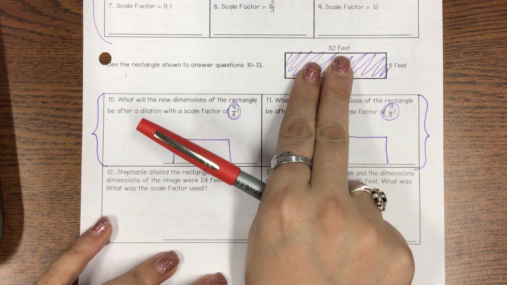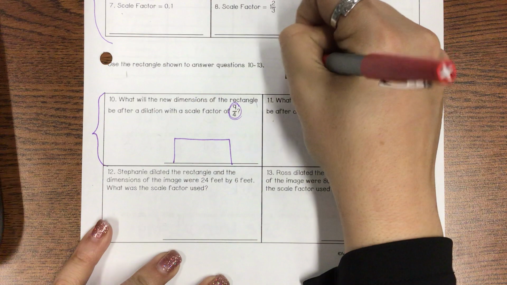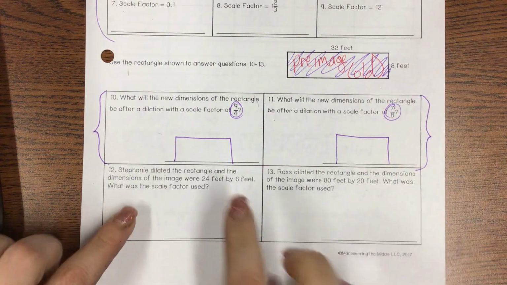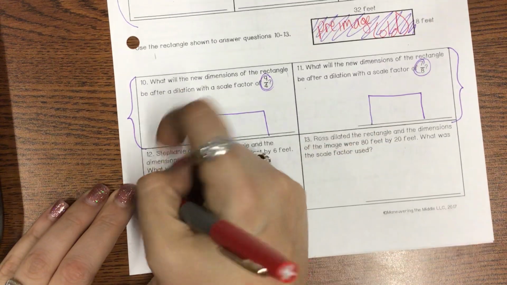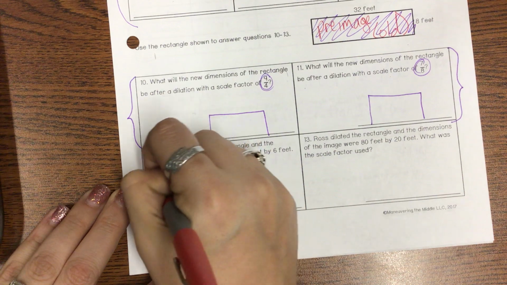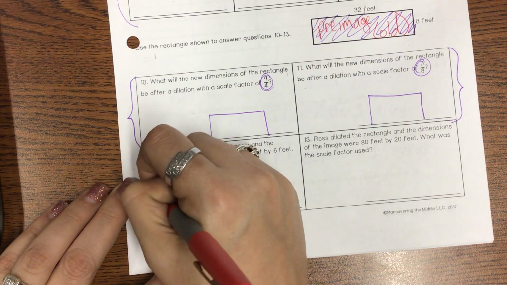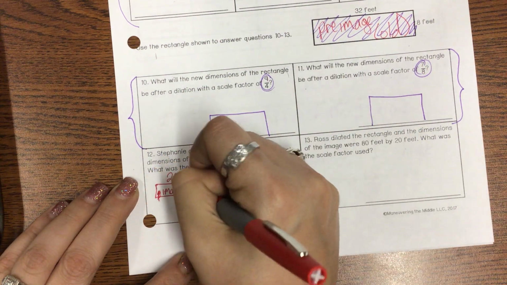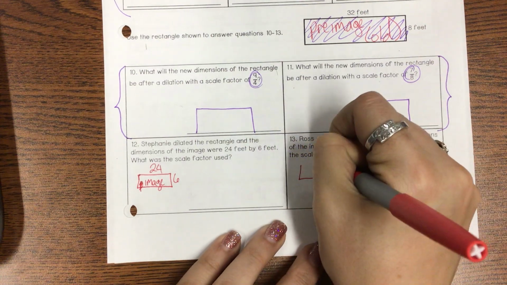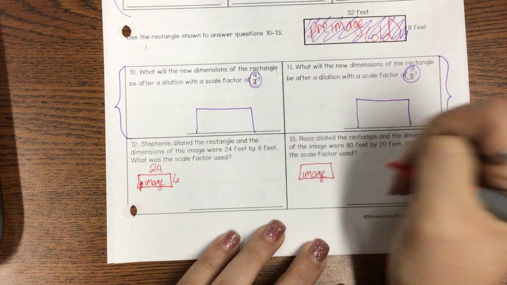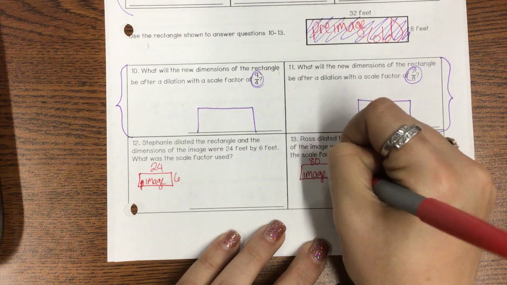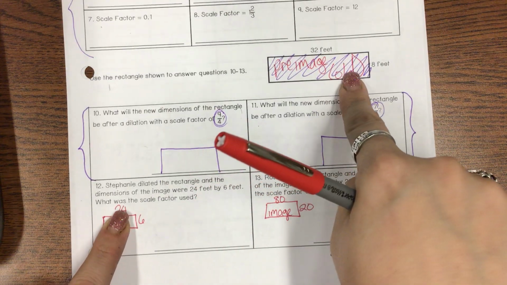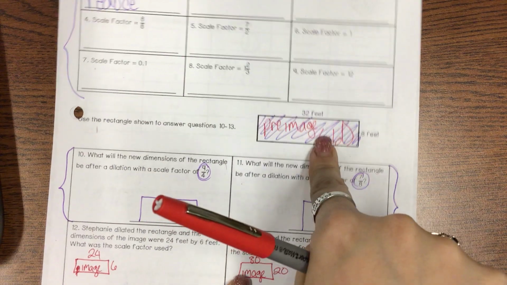We're still using this shape, the 32 and 8. So this is my pre-image or my old shape. They gave you the dimensions for the new shape. I'm going to actually draw them out just so we don't have to worry about messing up. So this is our image. It says that it is 24 by 6. This one is a heart image, and it is 80 by 20. So we're going to use a side from my new shape, divided by a side from my old shape, a side from my new shape, divided by a side from my old shape.